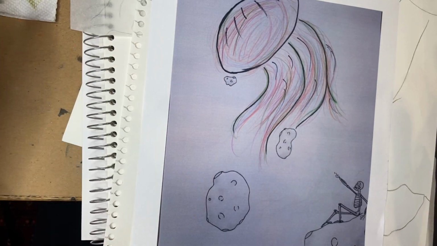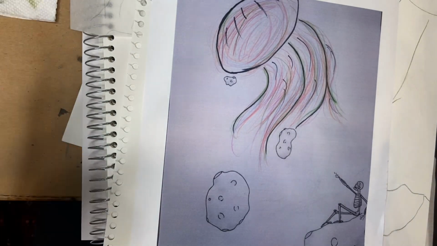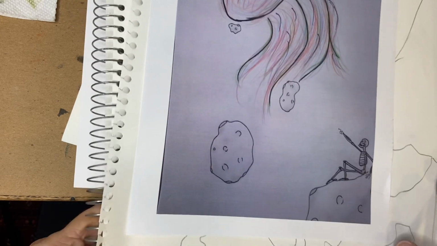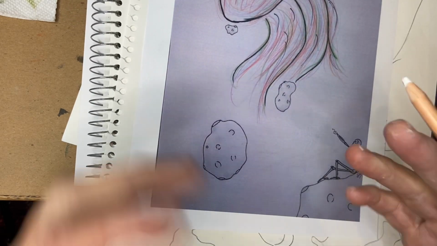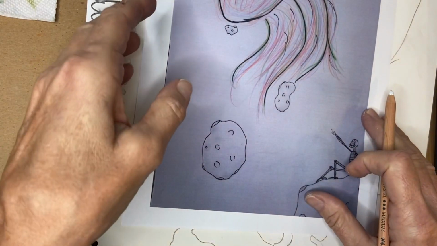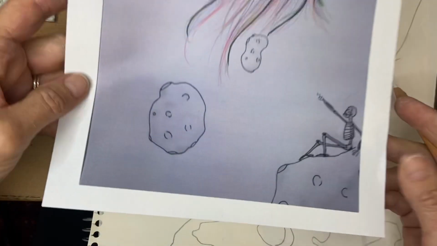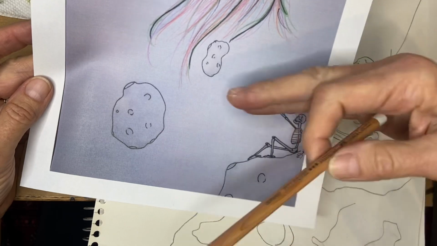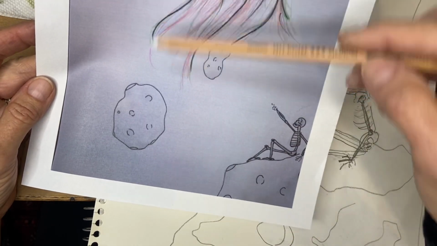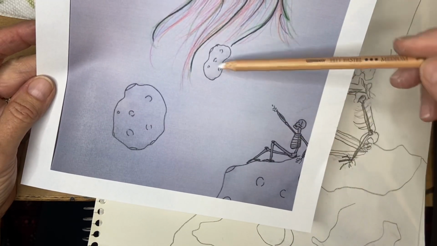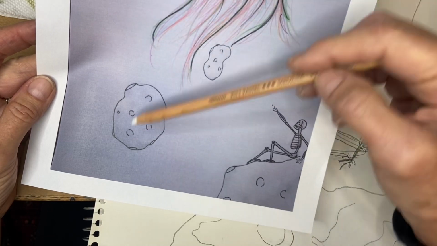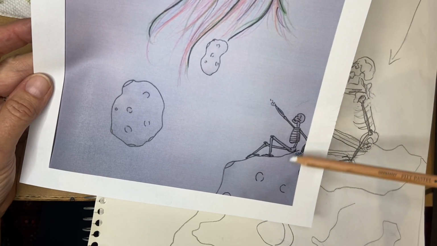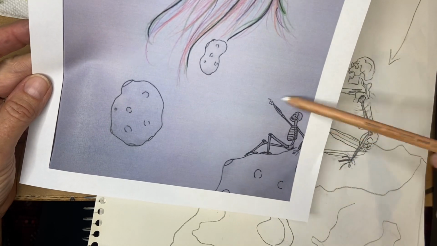Okay, I'm going to show you a very quick demo of how to develop your composition quickly. This is a student's drawing. I have some issues with it because there just really isn't perspective. Even though you've got these asteroids or meteors going back and getting smaller, this figure feels too small.